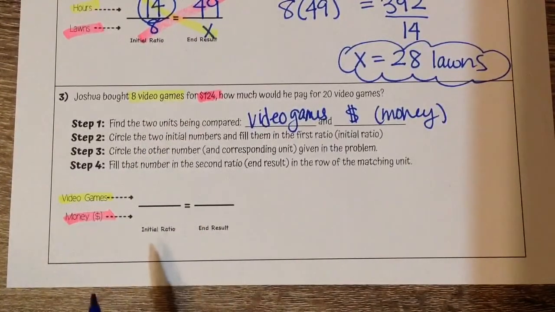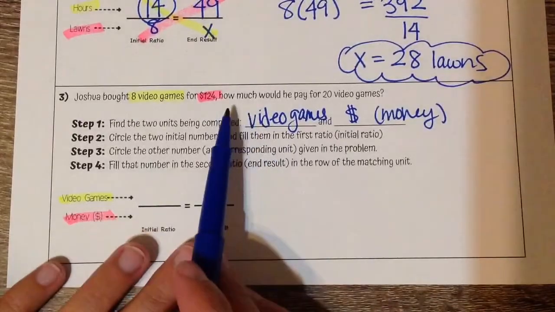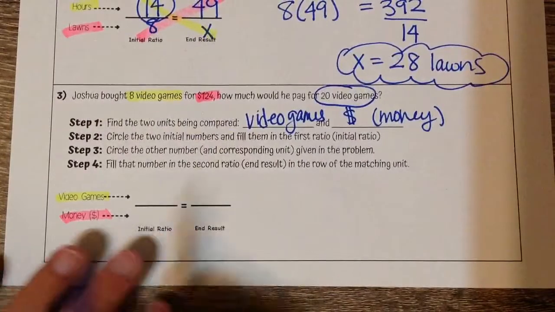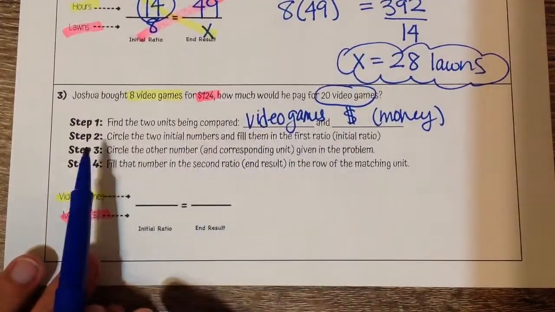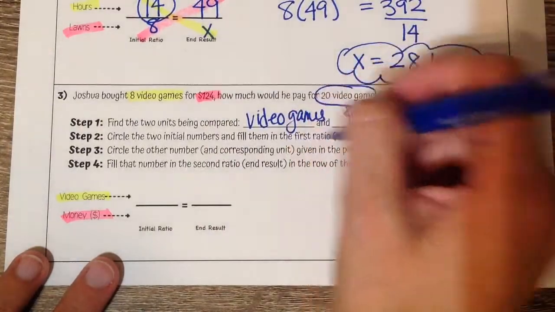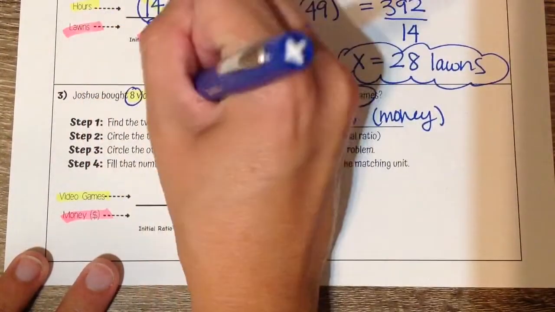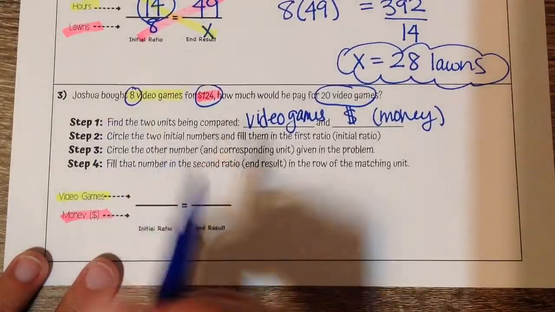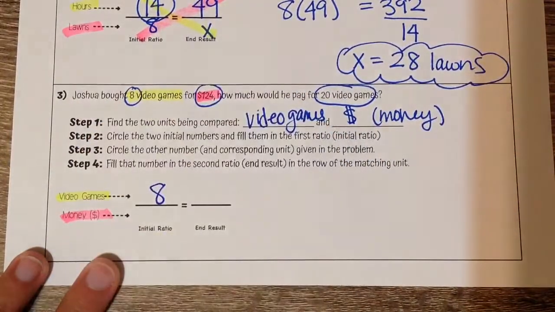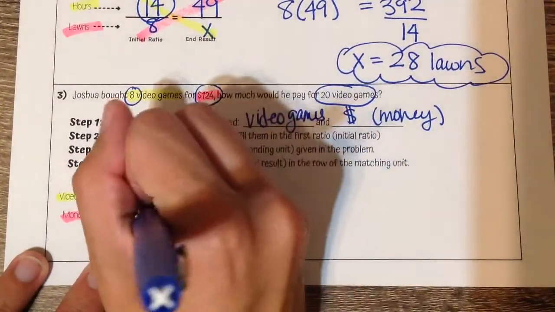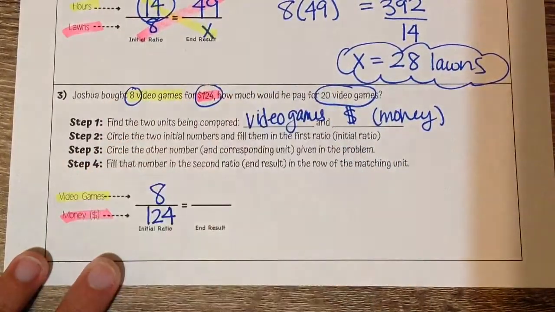Third step, circle the other number and corresponding unit given in the problem. So if we keep reading, how much would he pay for 20 video games? Actually I skipped step 2. Circle the 2 initial numbers and fill them in the first initial ratio. So 8 and 124. 8 is talking about video games, which went on top. 124 is next to the dollar sign that's talking about money, and we put that on the bottom.